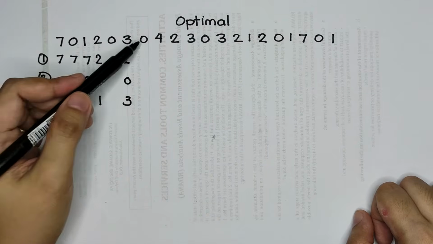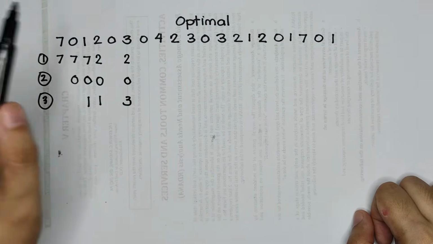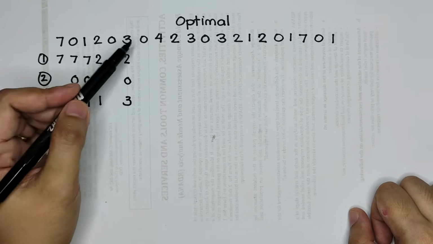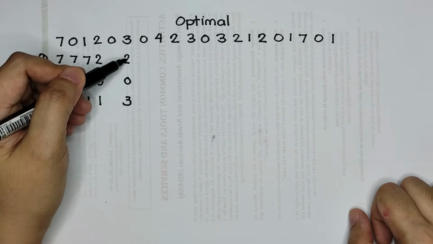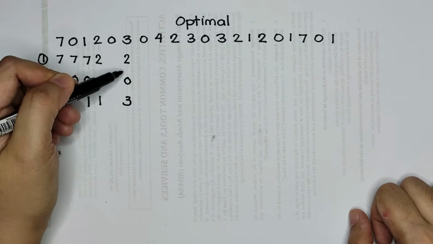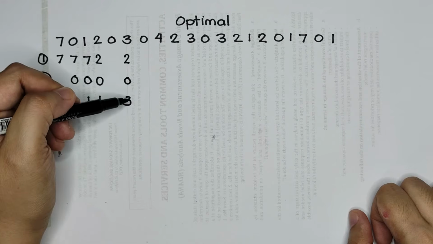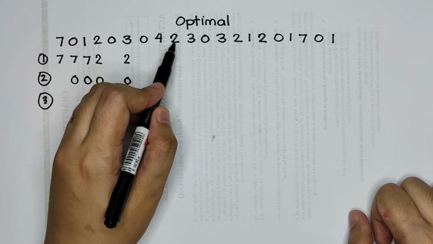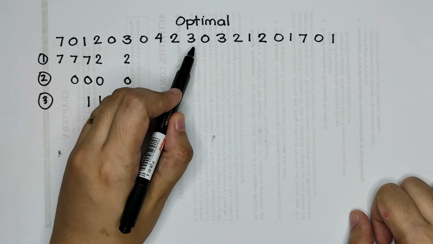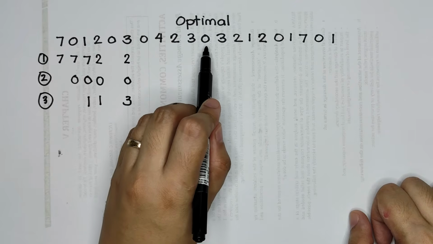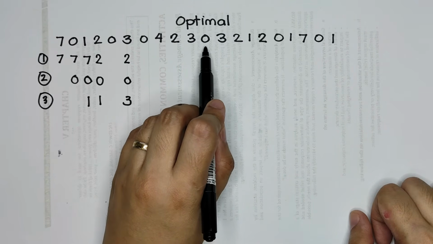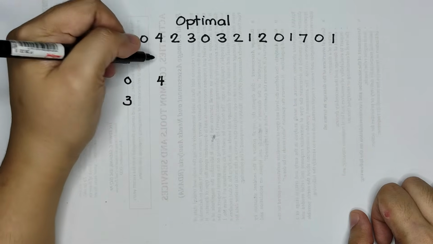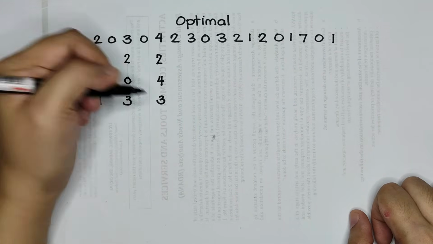Okay, next, 0 is already in here. Next we have 4. So let's skip 0. So 4. The current content of the page frame is 2, 0, and 3. Okay, 2, 0, 3, and we're now at 4. Which of them will not be used for the longest period of time? It is 0. So replace 0 with 4, and then copy 2 and 3.